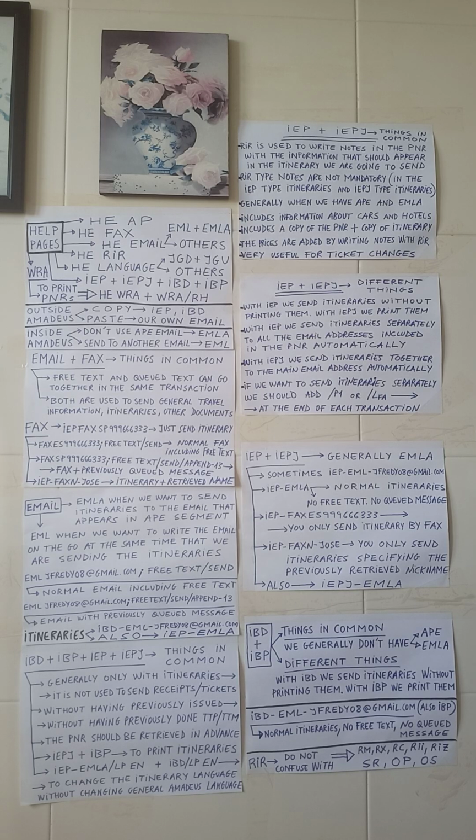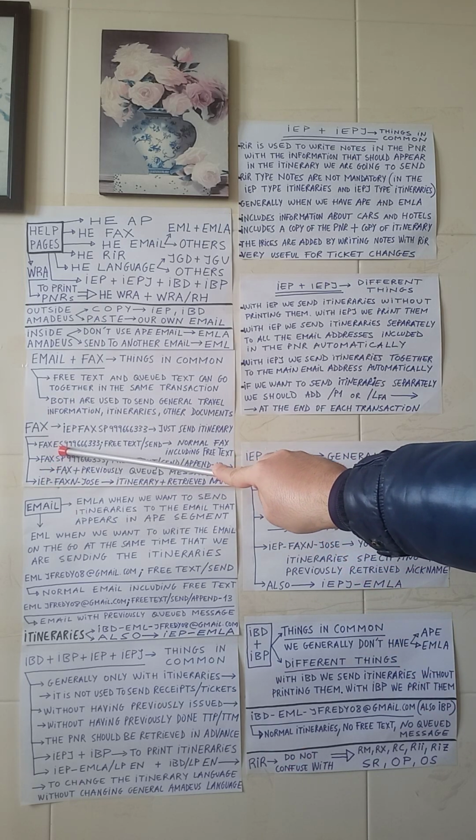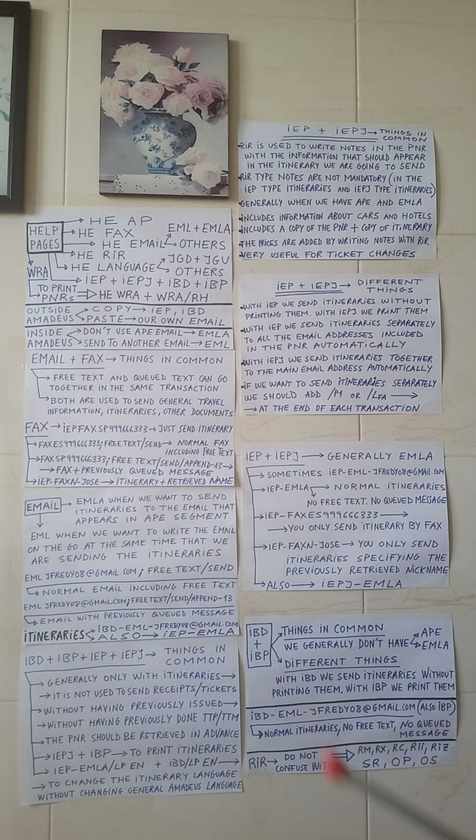If that transaction, also called PNR, is going to be used only by travel agents who live in Spain, we can write ES, as you can see in this example, instead of SP.